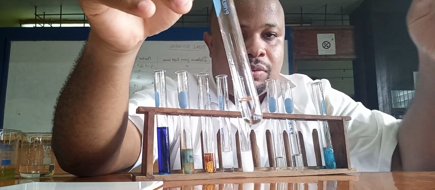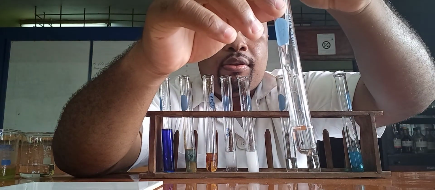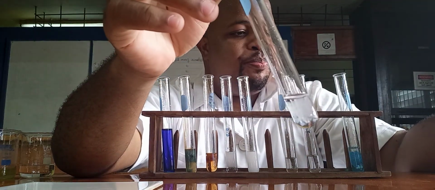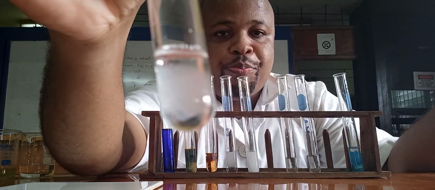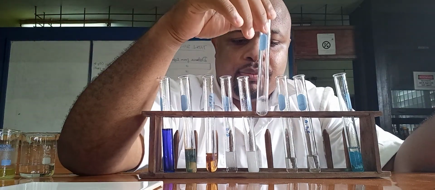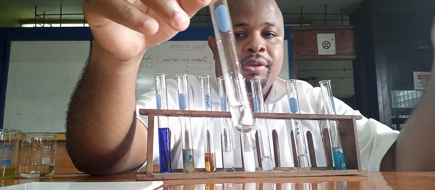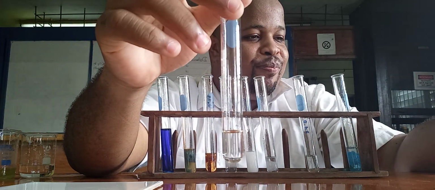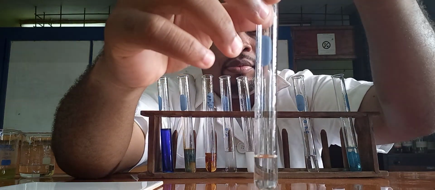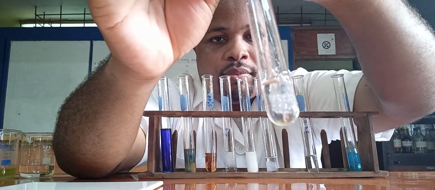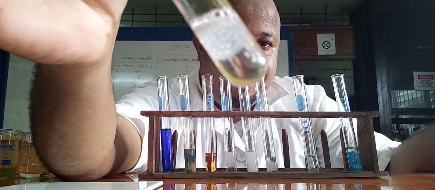Then the zinc. This one is zinc. We get a white precipitate. Let me add 2 more. Alright, so white precipitate with zinc. After zinc, it's aluminium. So this one is aluminium. Again, white precipitate, we get the precipitate being formed.